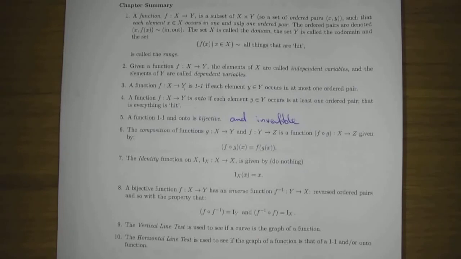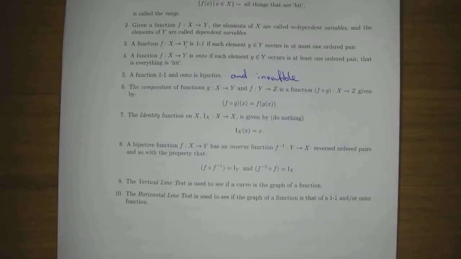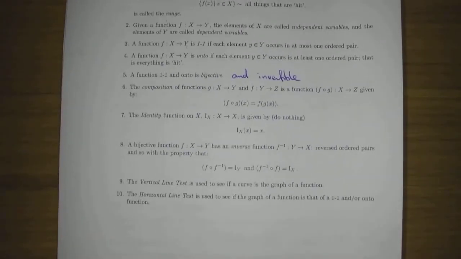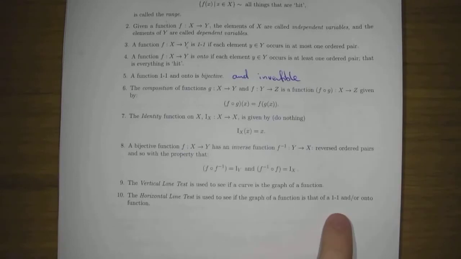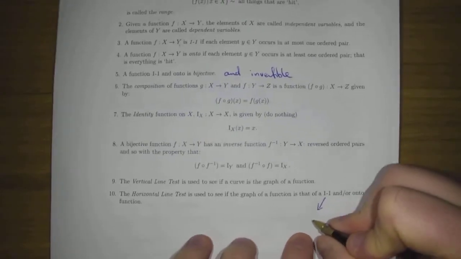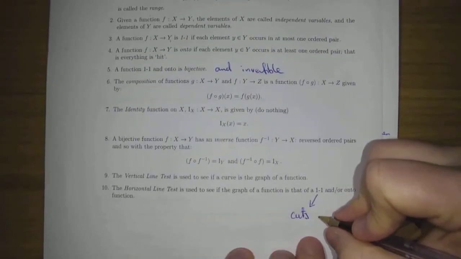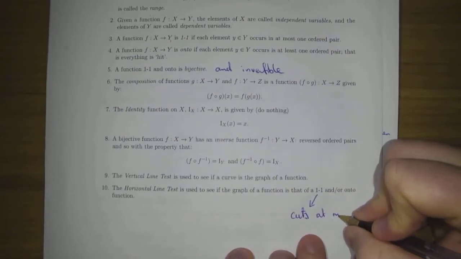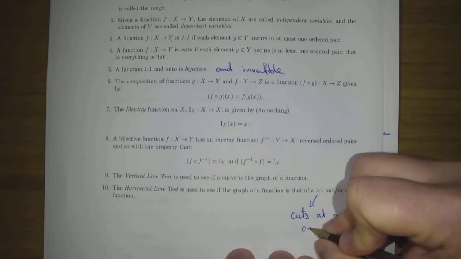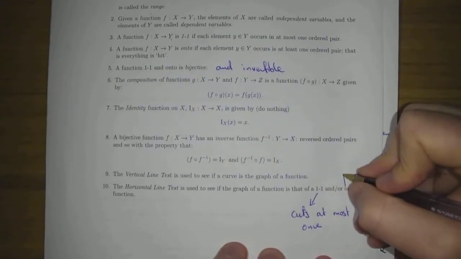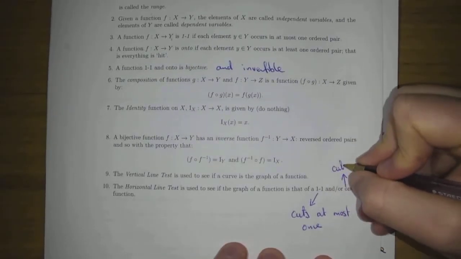With the vertical line test you see if a curve is the graph of a function. And the horizontal line test is to see if a graphed function is one-to-one or onto. One-to-one means every horizontal line cuts the graph at most once, and onto means it cuts at least once.